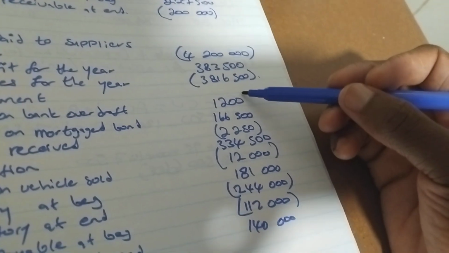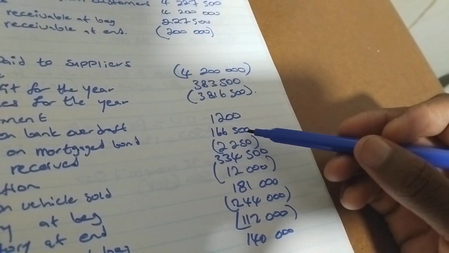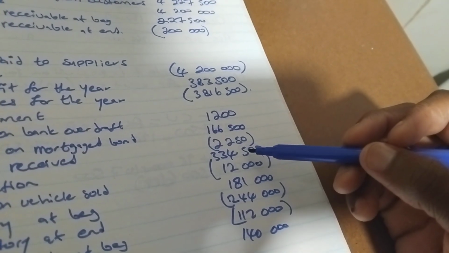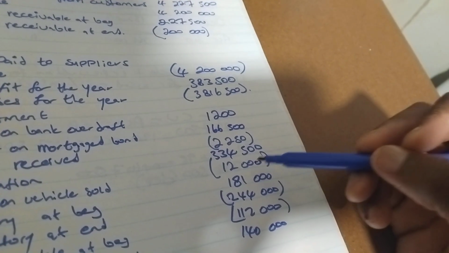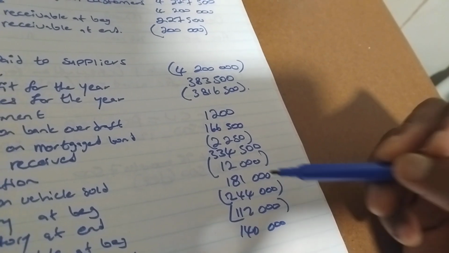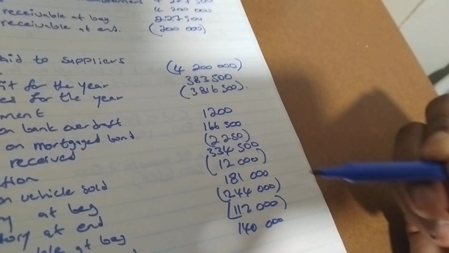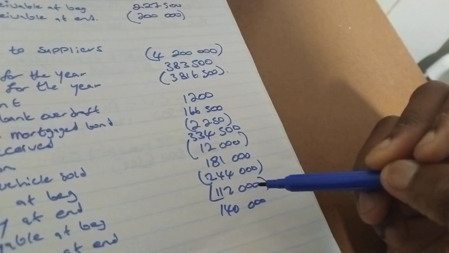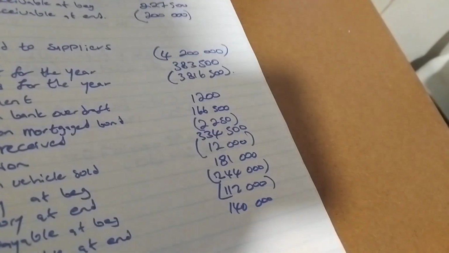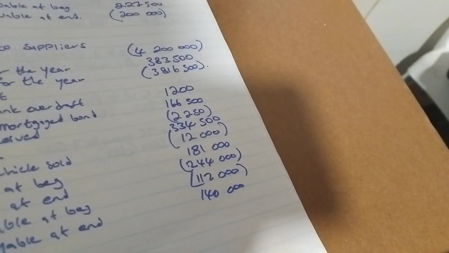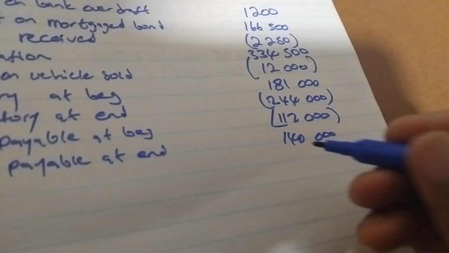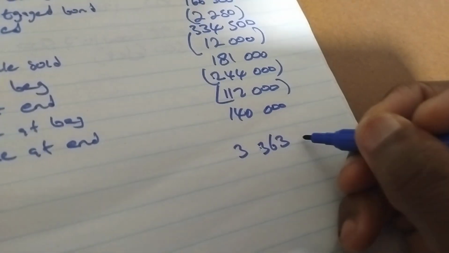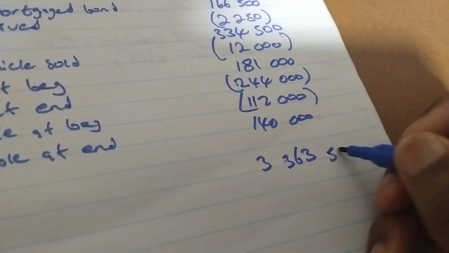So when we say 3,816,500 plus 1,200 plus 166,500 minus 2,250 plus 334,500 minus 12,000 plus 181,000 minus 224,000 minus 112,000 plus 140,000, it must give you 3,363,550.